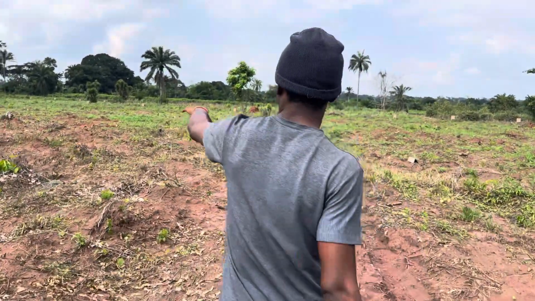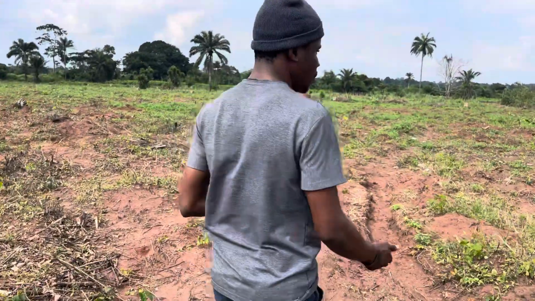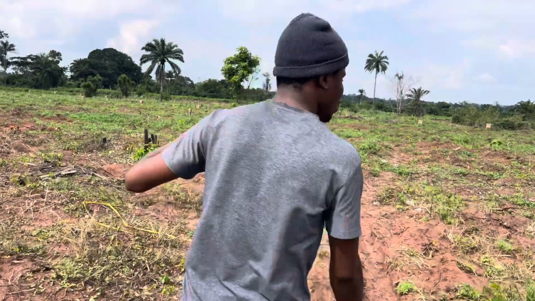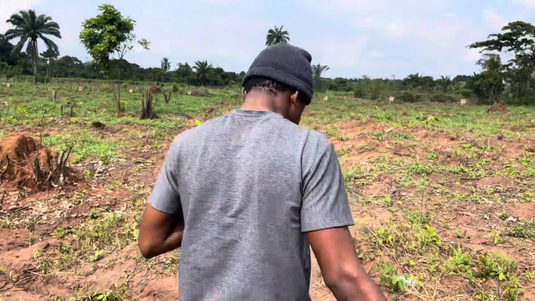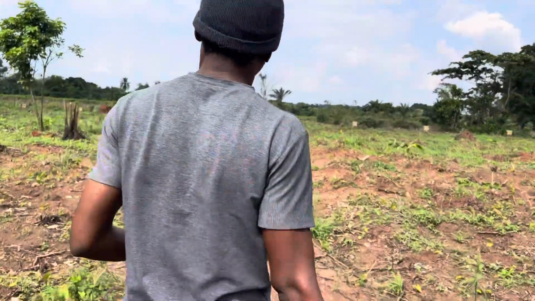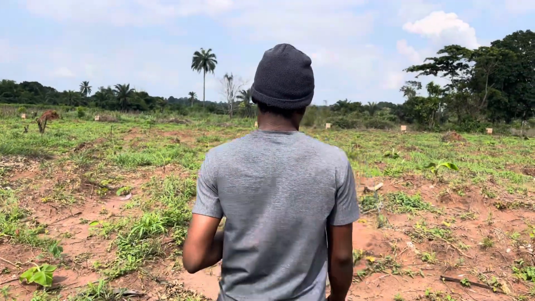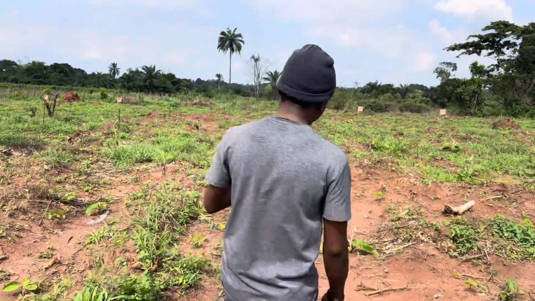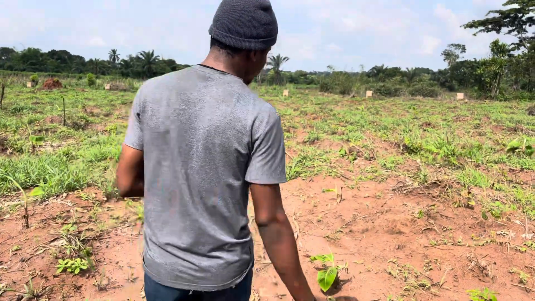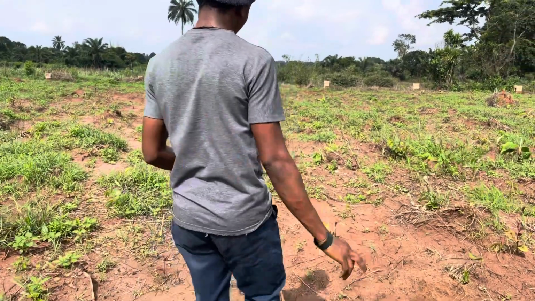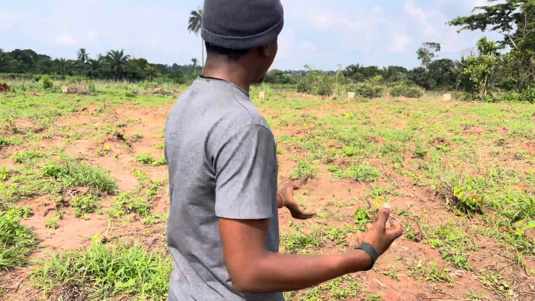From here, you see the plantain. They are about a month old. Of course, they don't all grow uniformly, so some can grow faster than others. So basically, this is the plantain. These ones were planted at 3 by 2 meters. So look at them. When they are about 2 months old, we'll come and weed again.